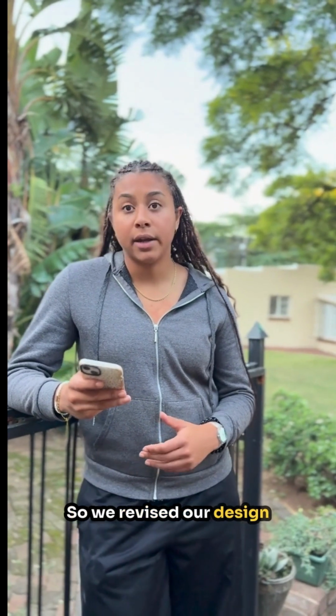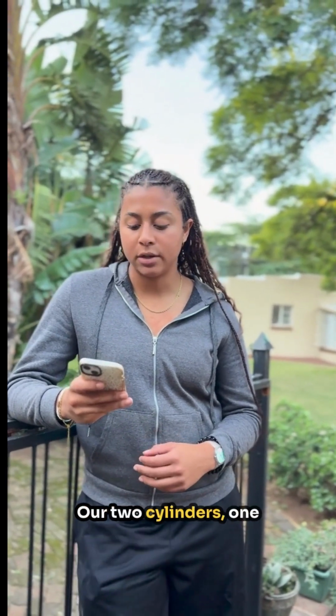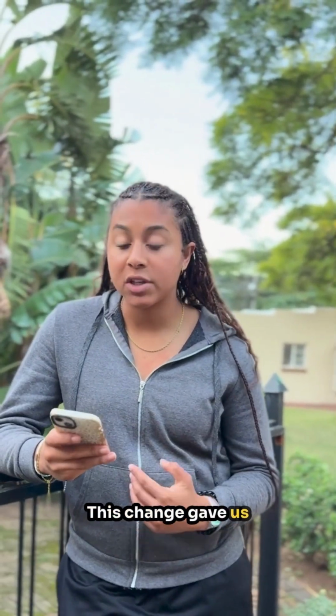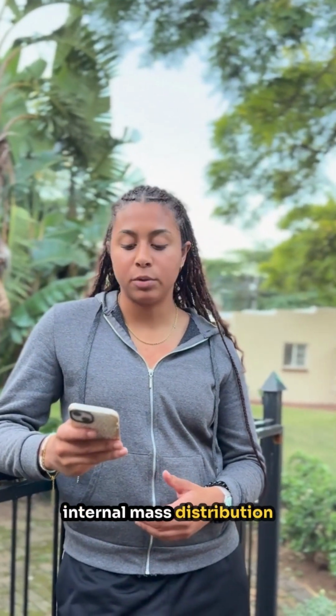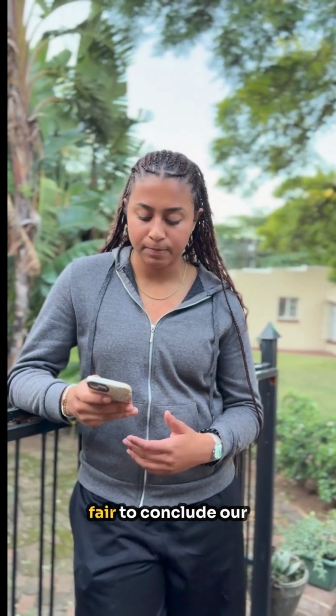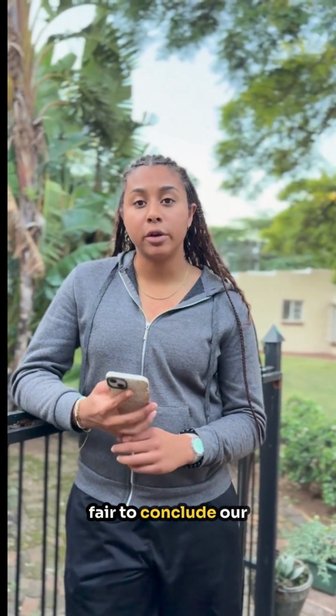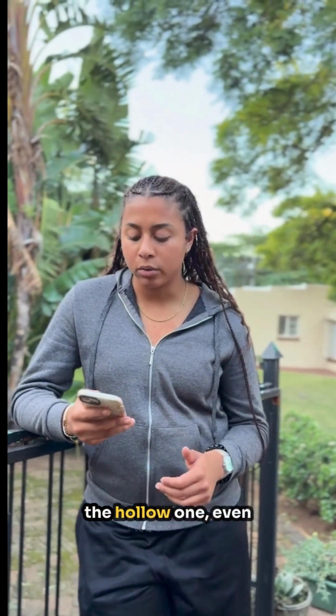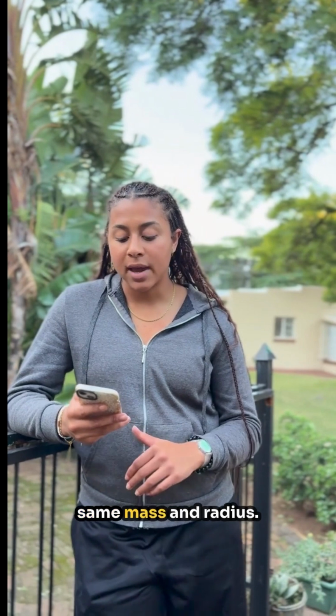So we revised our design and decided to 3D print our two cylinders, one solid and one hollow, with equal mass and radius. This change gave us better control over the internal mass distribution and made the experiment more reliable and fair. To conclude, our demonstration clearly showed that the solid cylinder consistently rolled down faster than the hollow one, even though they had the same mass and radius.